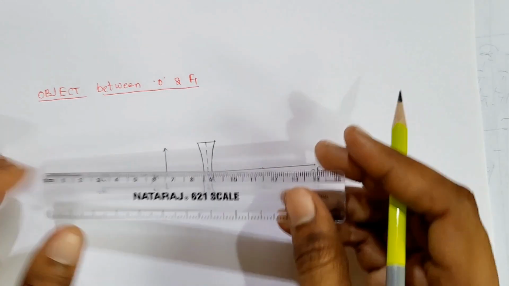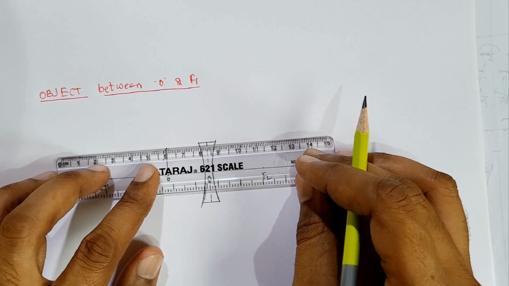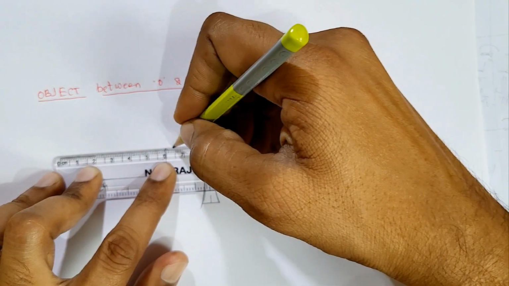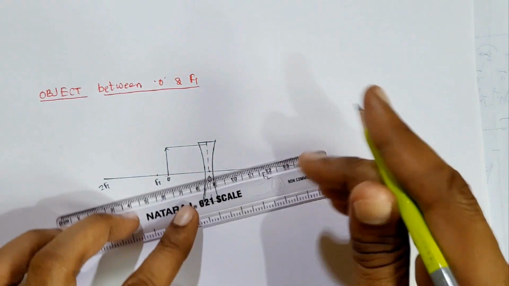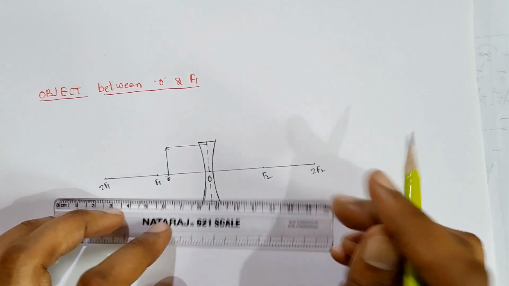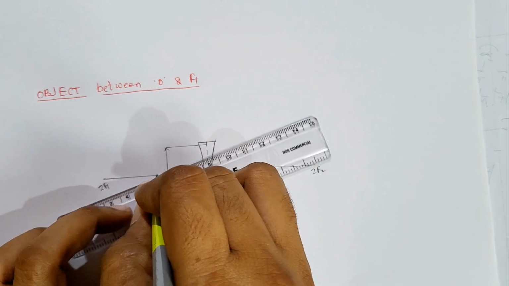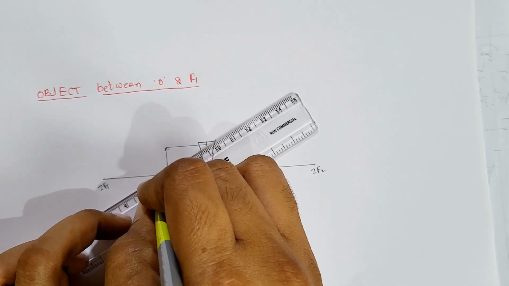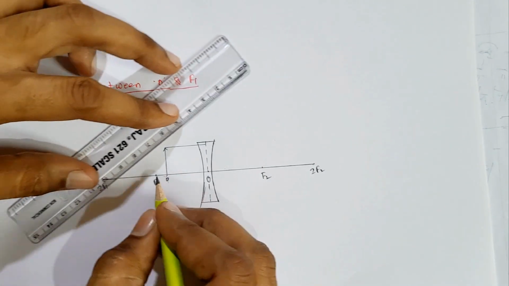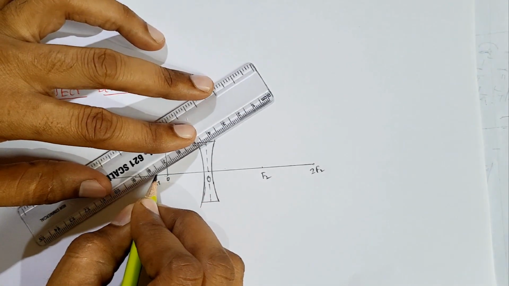Let us construct the ray diagram now. Let us take one light ray parallel to the principal axis. After refraction, it will pass through the focus.